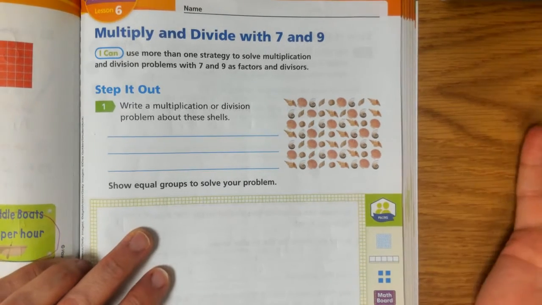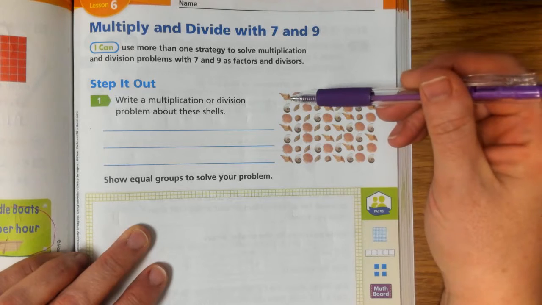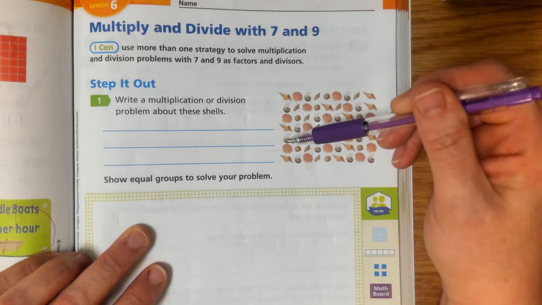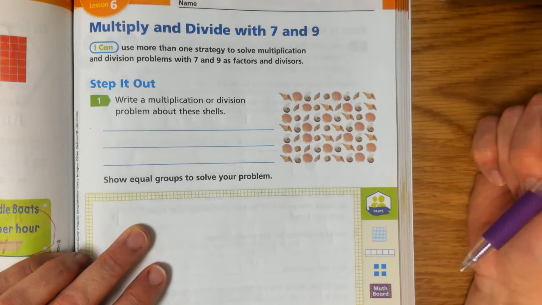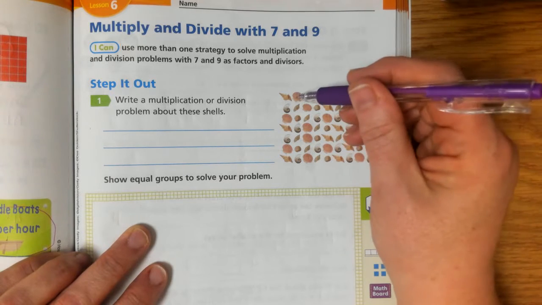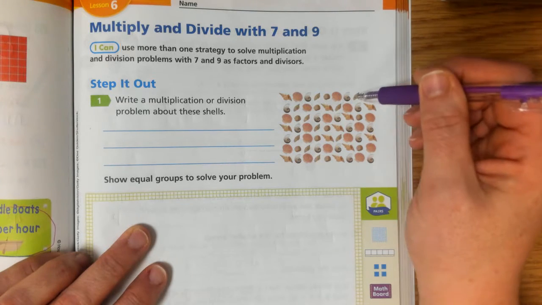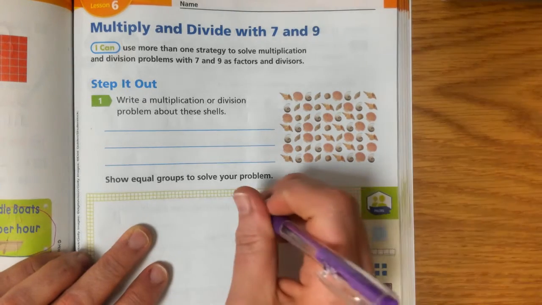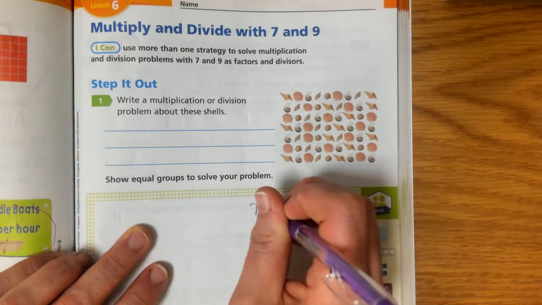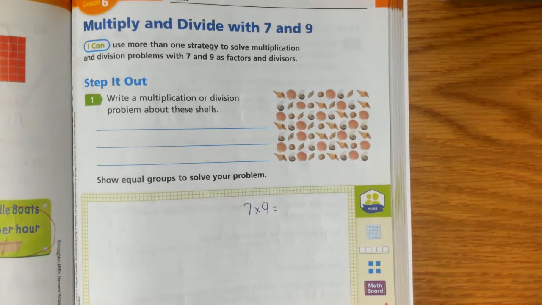So first of all, how many shells are there? Well, let's see. We've got 1, 2, 3, 4, 5, 6, 7 rows. 1, 2, 3, 4, 5, 6, 7, 8, with 9 in each row. So we know that it is 7 times 9.